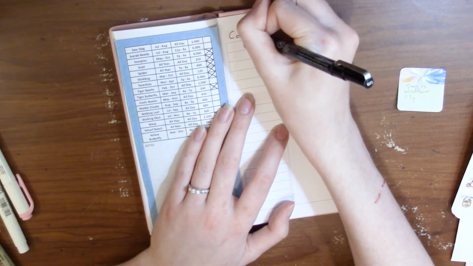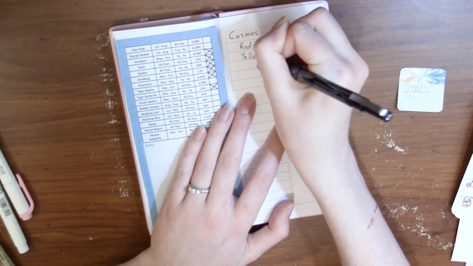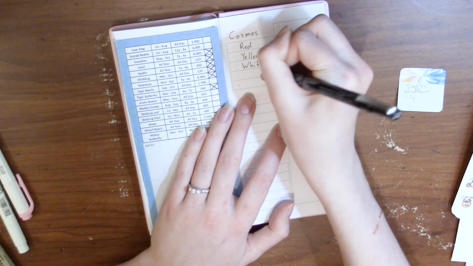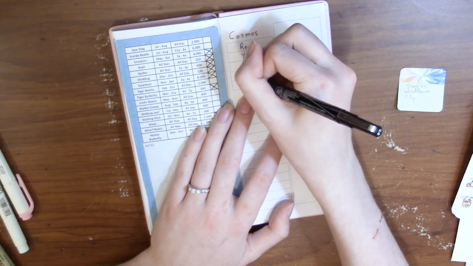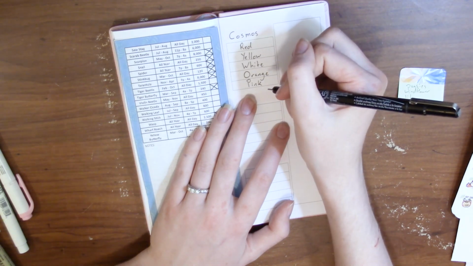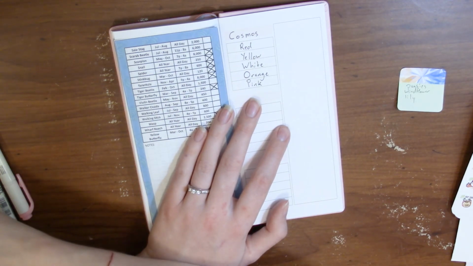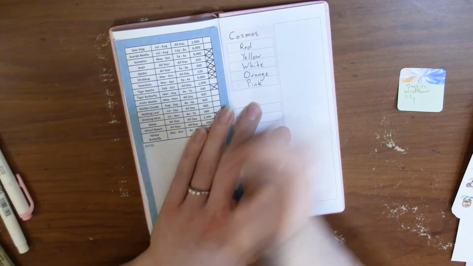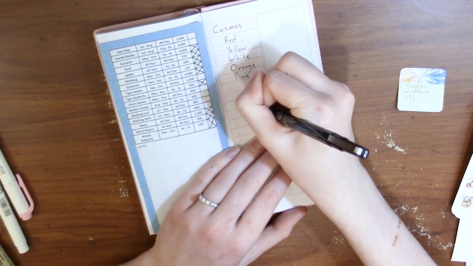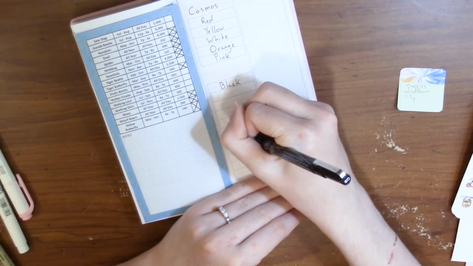So I start with cosmos and then I write the different colors down in the actual check boxes. It's kind of hard to pick up on camera, but there are little pink check marks next to them, and I'm just going to check off the colors as I breed them, I guess. I'm not going to write down the different formulas, just because I'm not going to reference them in the planner, and it's easier for me to look up on my phone.